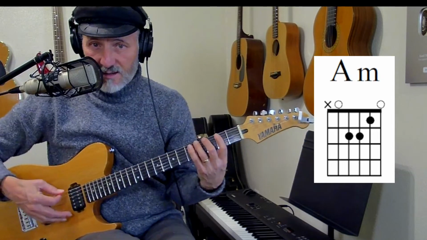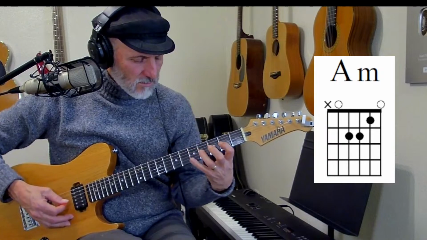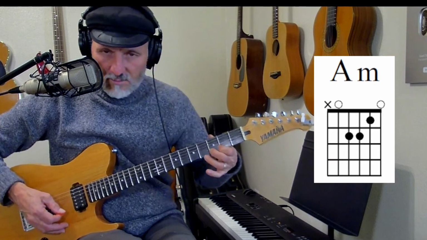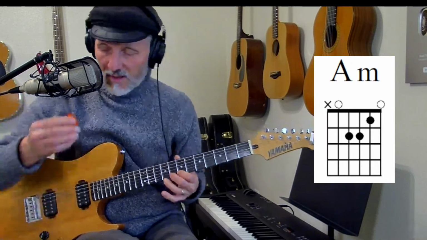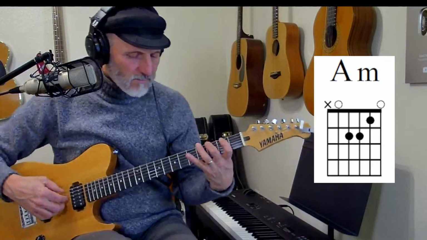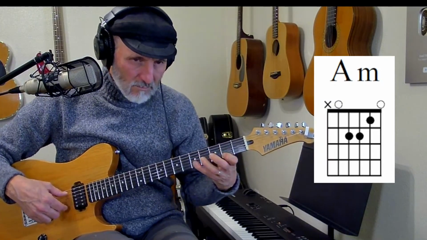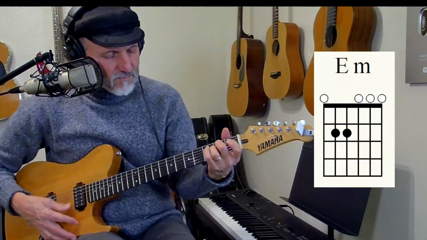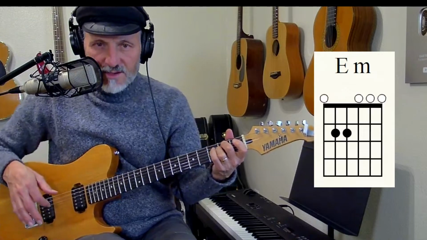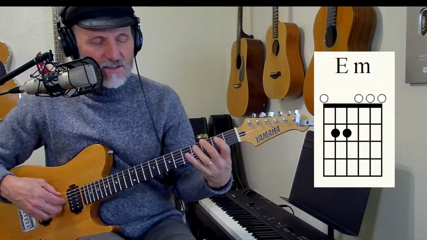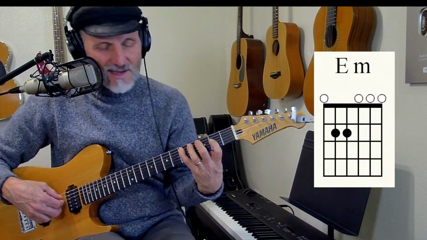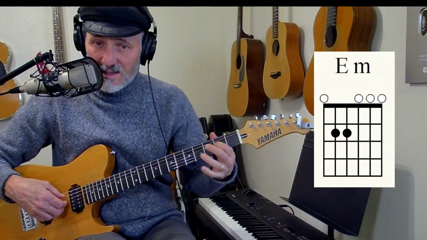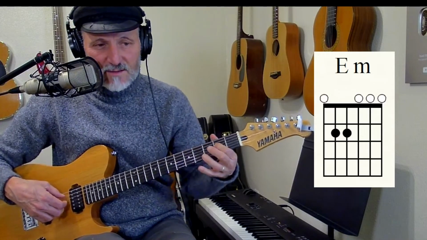You can do the scale like this too, just like you did on the C major scale. I'm going to put away my pick and just use my fingers. Like that. E minor. That's what we call the 6th chord, because it's the 6th note in the scale. G, A, B, C, D, E. 1, 2, 3, 4, 5, 6.